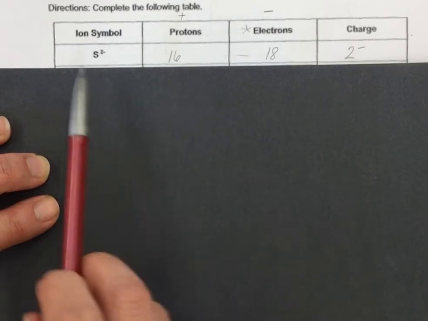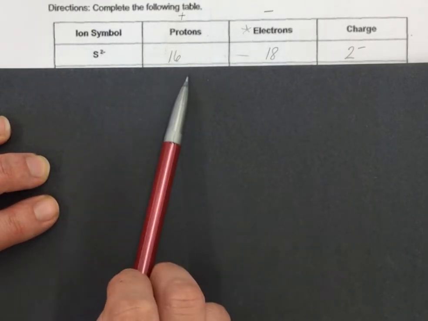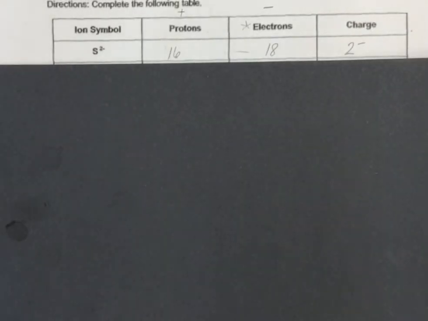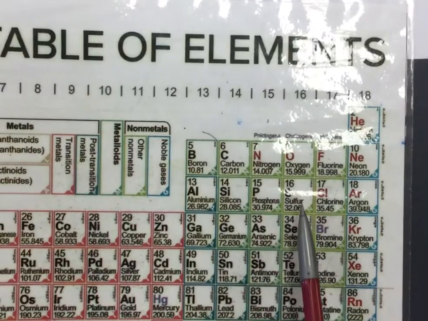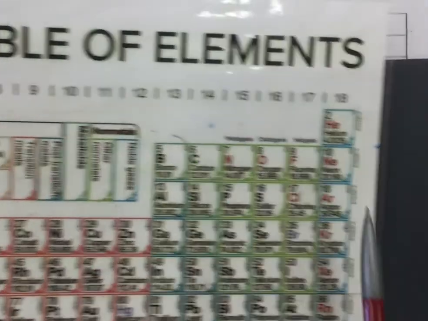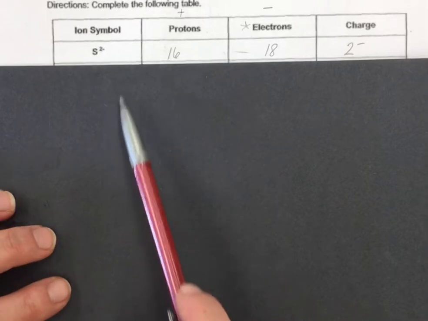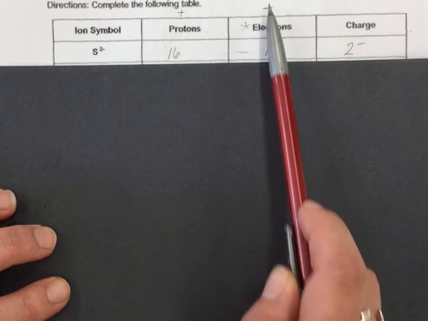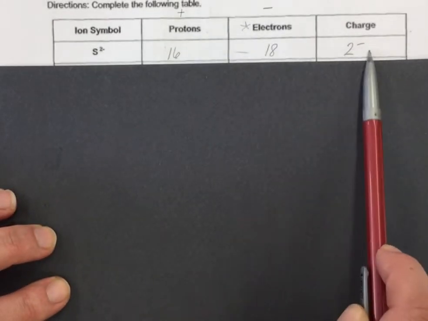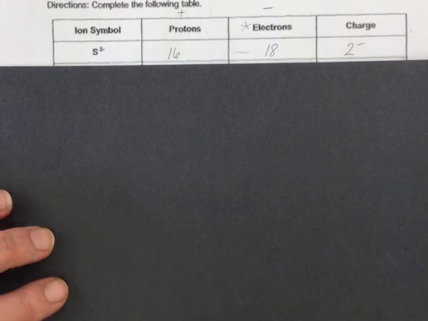So that is why I have 16 protons. I looked on the periodic table to find sulfur, which is here. It tells me 16 protons, and since I have a charge of 2- and electrons are negative, that means I have 2 more of them to give me my overall charge.